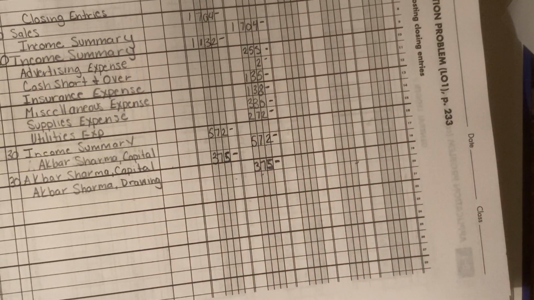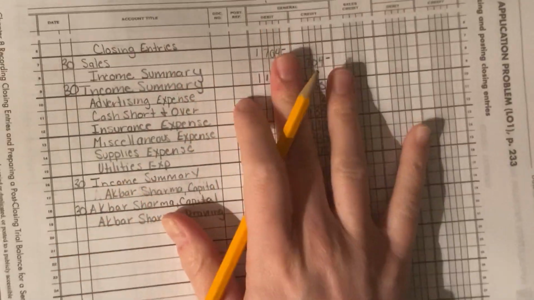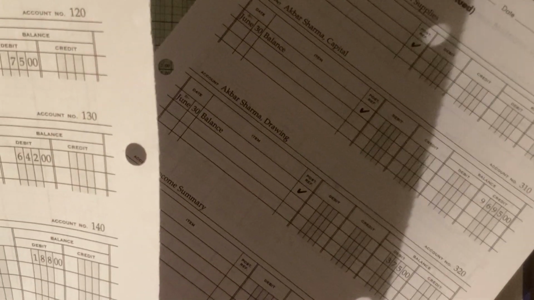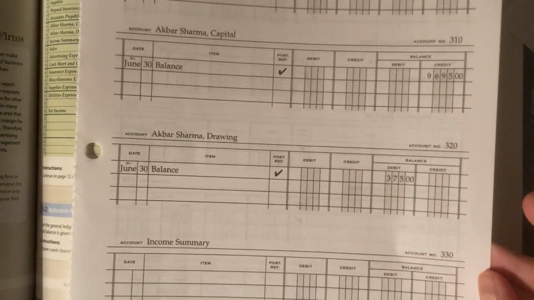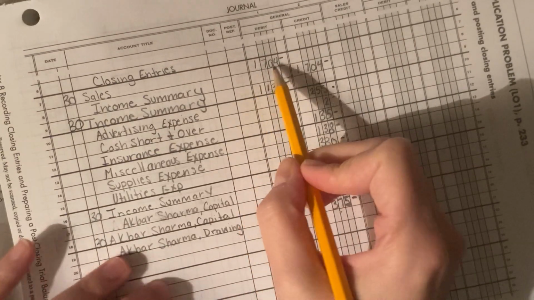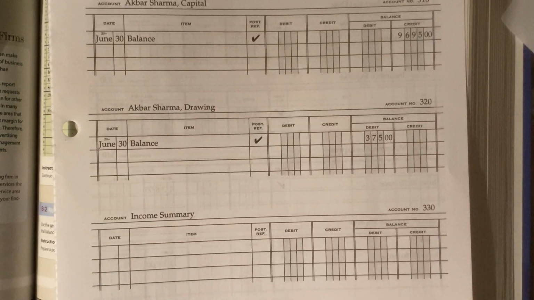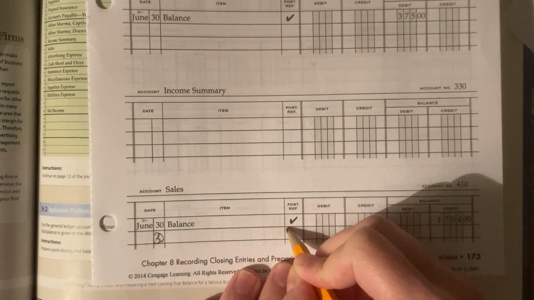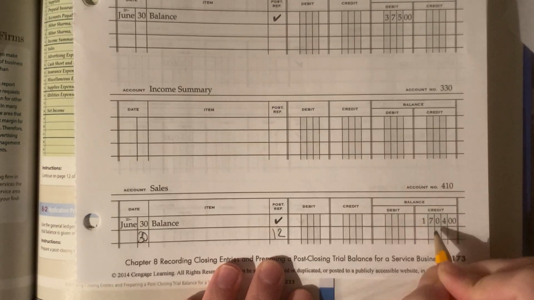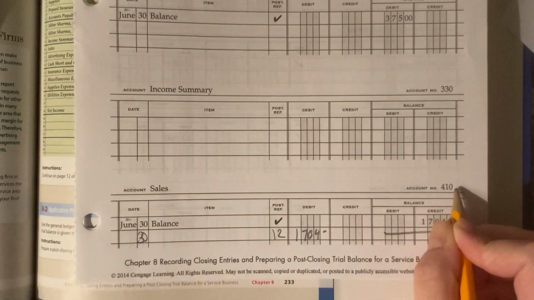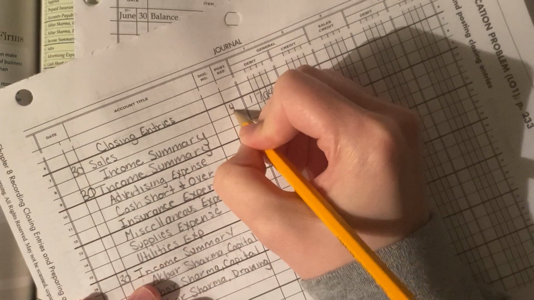Great, we did that. Now let's post. The simplest part, but yet it must be strategic. So, sales, the first one is $1,704. Debit, I'm going to write a 30. Journal number, you can't see it, journal number 12. And it is a debit of $1,704. Put a line through there. 410 is the post reference, and sales is done.